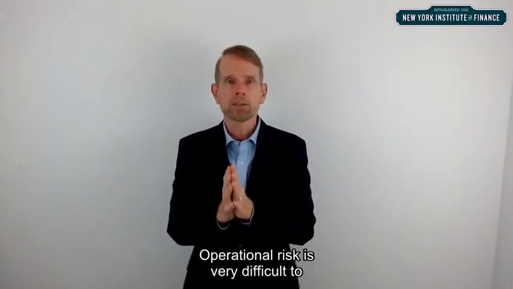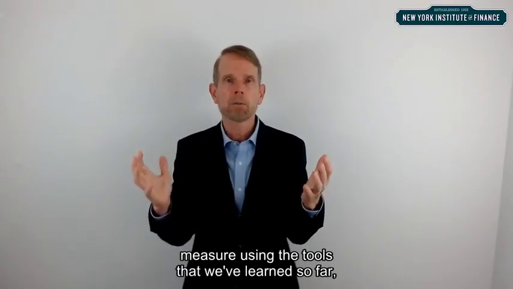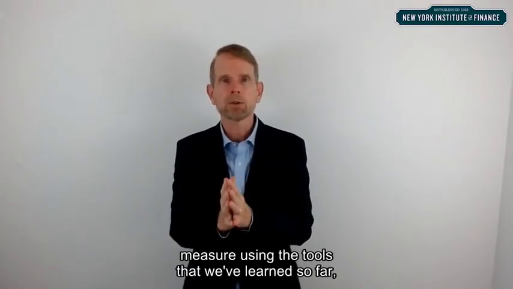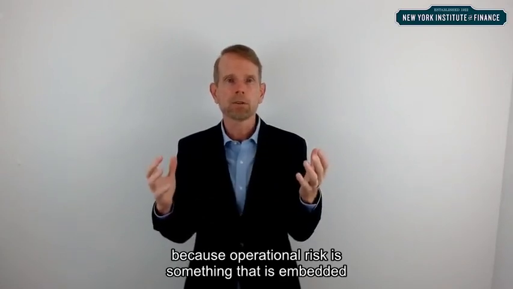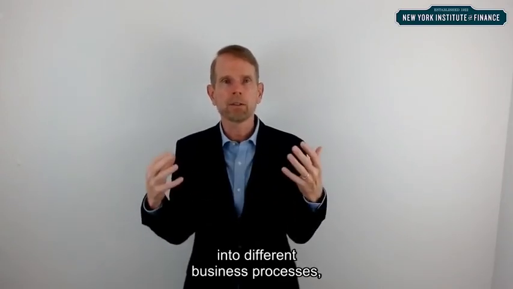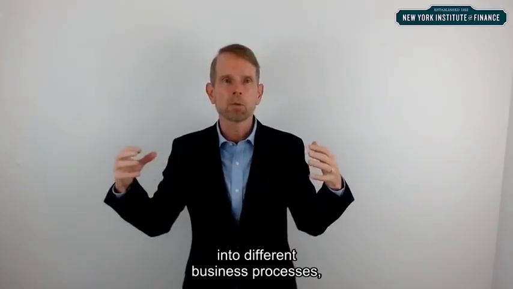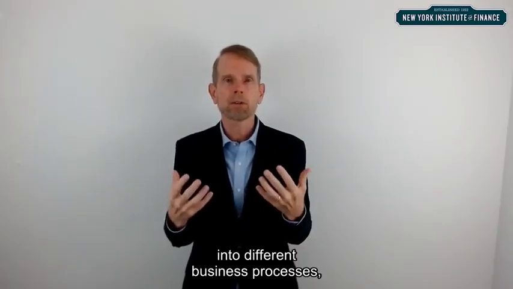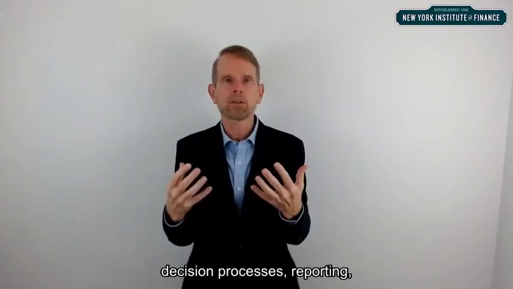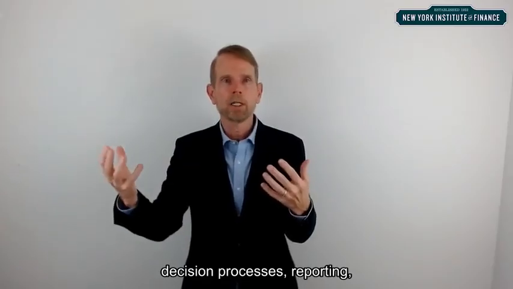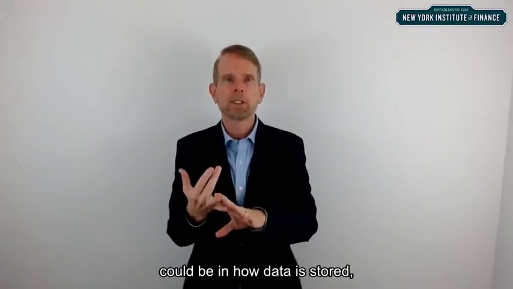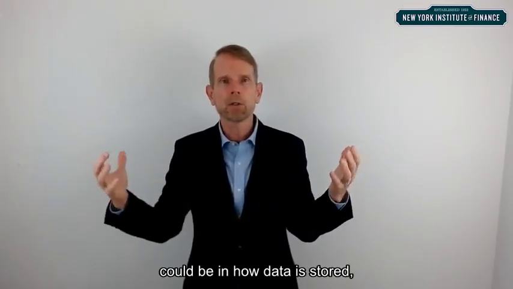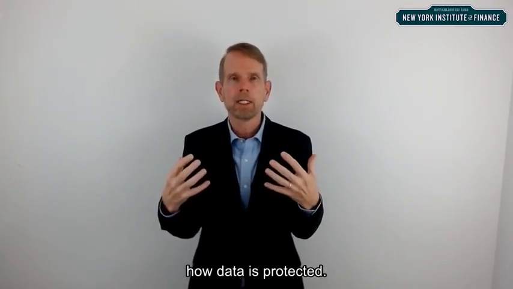Operational risk is very difficult to measure using the tools that we've learned so far, because operational risk is embedded into different business processes, decision processes, reporting, could be in systems, could be in how data is stored, how data is protected.